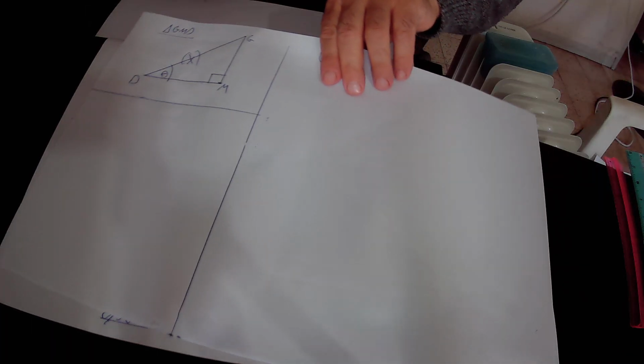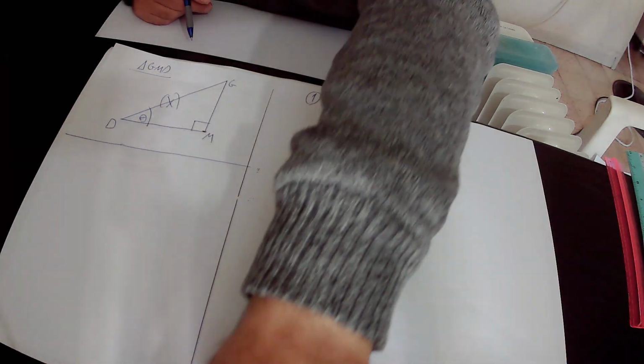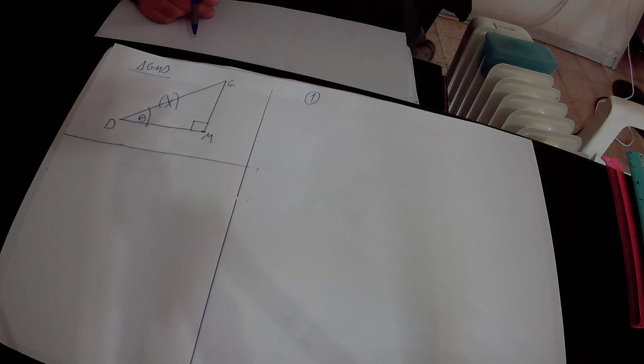So actually, this is the right triangle GMD, the copy from the original drawing. In this right triangle GMD, it is very easy to see that cosine theta equals DM over DG. Again, cosine theta equals DM over DG.